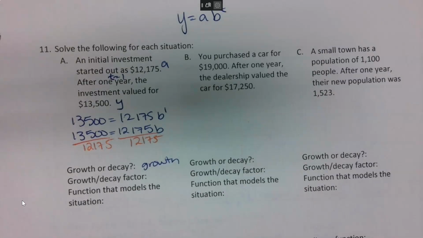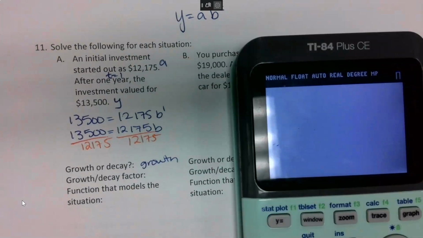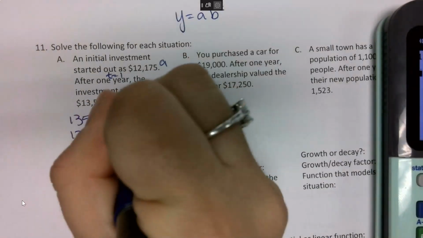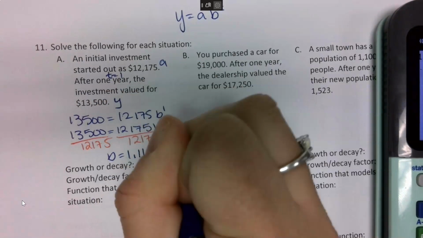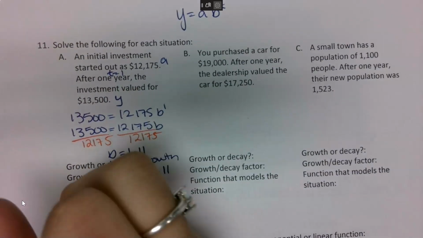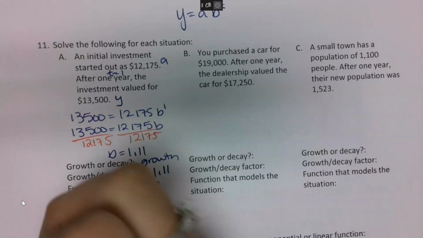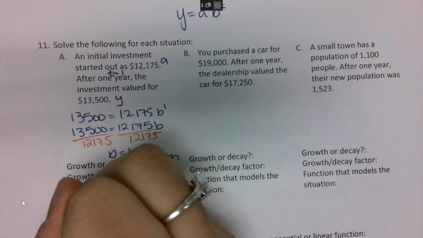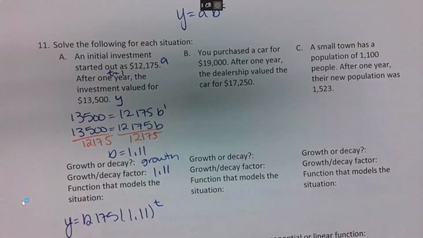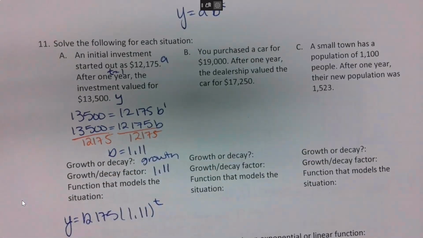Then I want to go ahead and type this into my calculator, which I'm going to round to 2 decimal places. It's going to be 1.11. So that's my growth factor. Then to write my equation that models the situation, I plug back in a and b. So I have y equals 12,175, and then in parentheses 1.11, and t as my exponent.